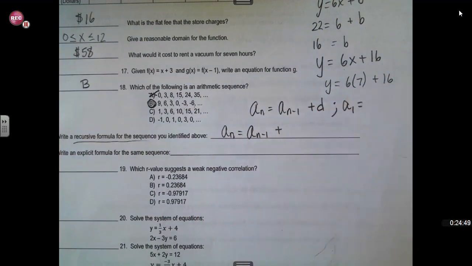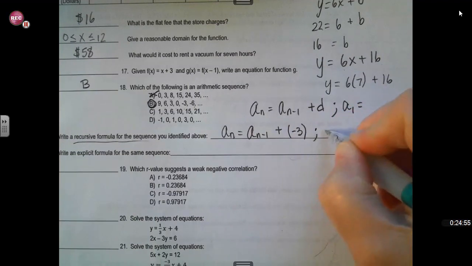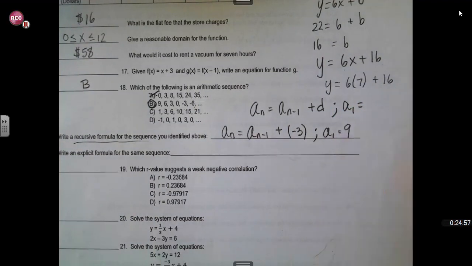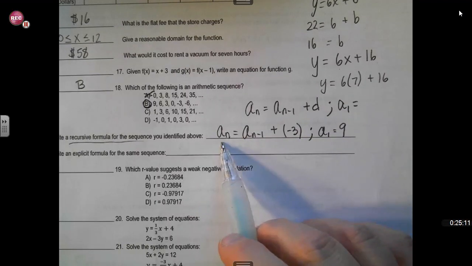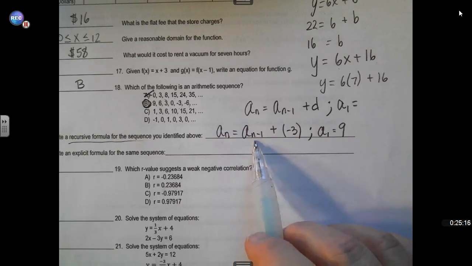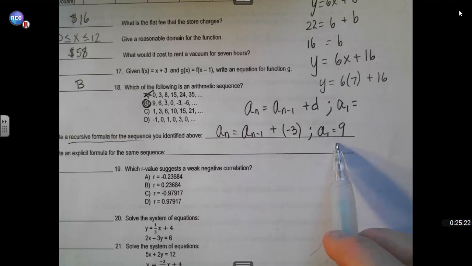And the common difference is negative 3. And the first term is 9. Okay, that's the way we write that. You could also have just put -3, but I had already put the plus sign, so instead of erasing, I just put it like that. Recall what this means is that I can find any term in this sequence if I take the previous term and subtract 3. And I start at 9.